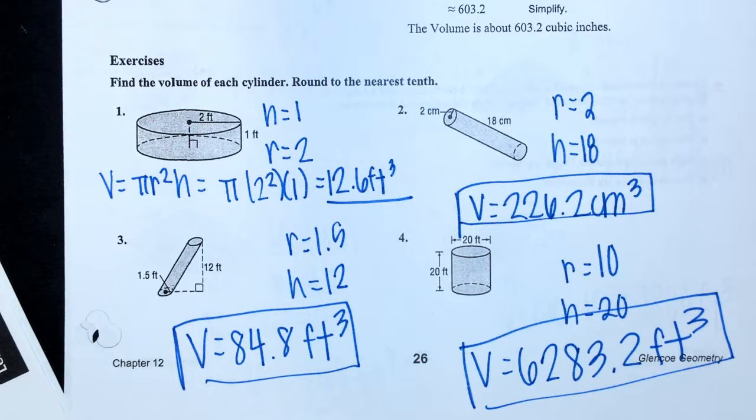Are you doing it yourself and then checking the answers? Do it yourself and check the answer. The only slightly tricky thing on these 4 was that they gave you the diameter for number 4. So you had to know to divide it by 2 to get the radius.